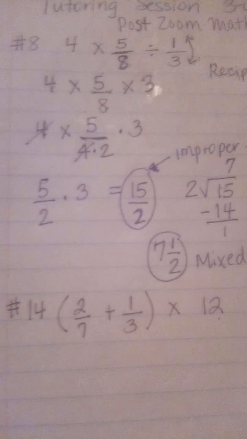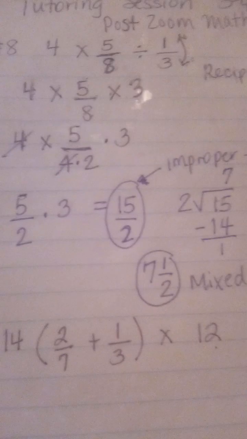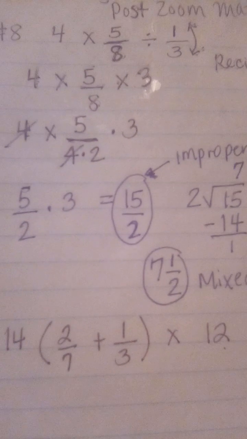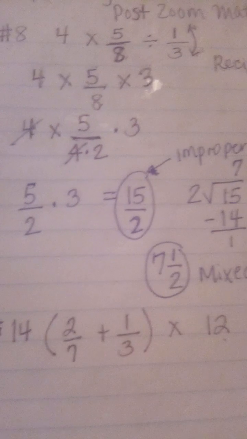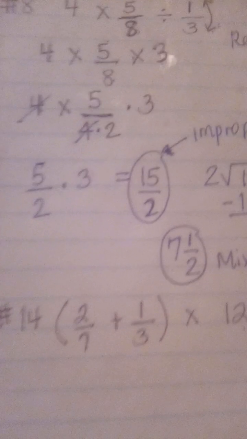So there we have it. You got the improper fraction or the mixed number for number 8. Any questions on this problem? All right, wonderful. Let's go on to the next one.